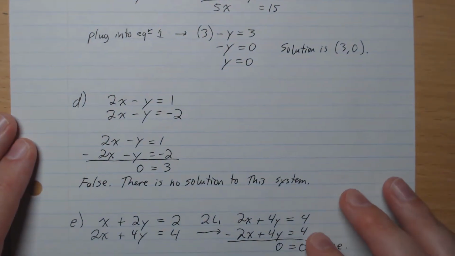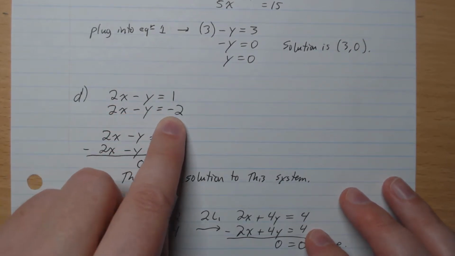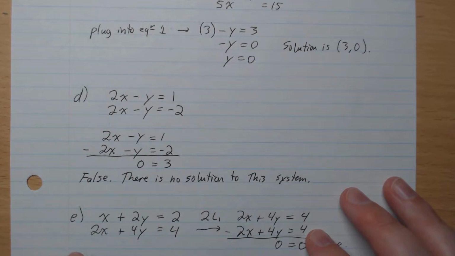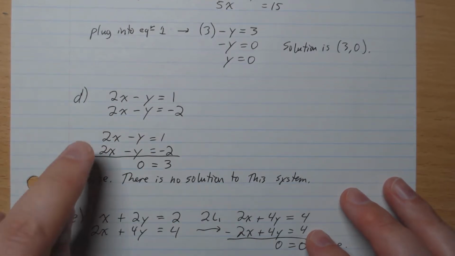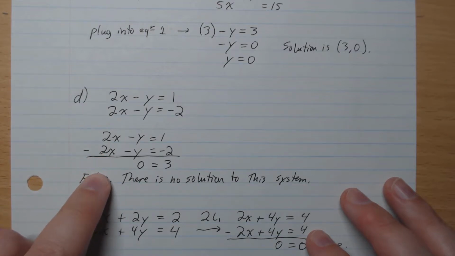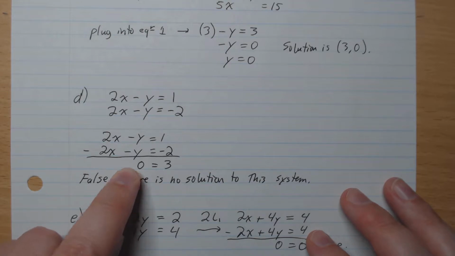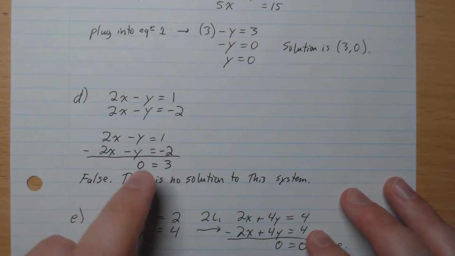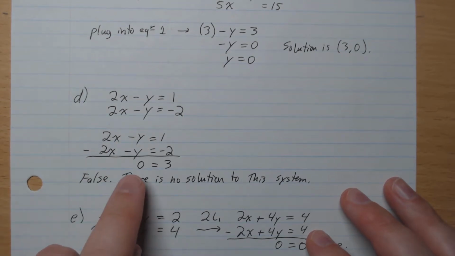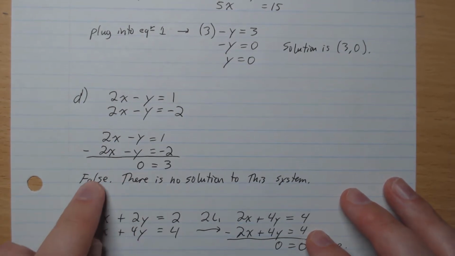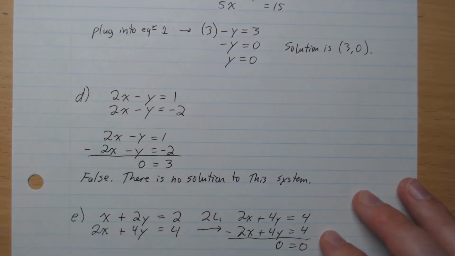Okay, D. Here we have 2x minus y equals 1, 2x minus y equals negative 2. We notice that if we do the first equation minus the second one, so we have 2x minus 2x gives 0, negative y minus negative y gives 0, 1 minus negative 2 gives 3, and so if we combine the equations together, we get 0 equals 3, which is false. In other words, there is no solution to this system.